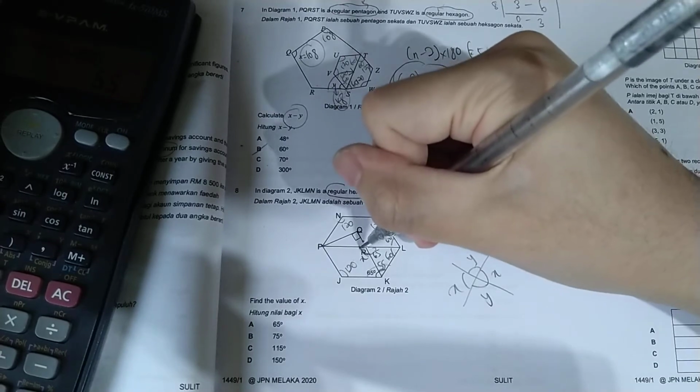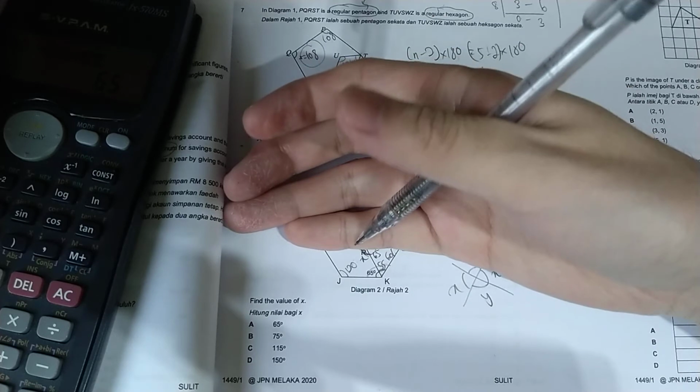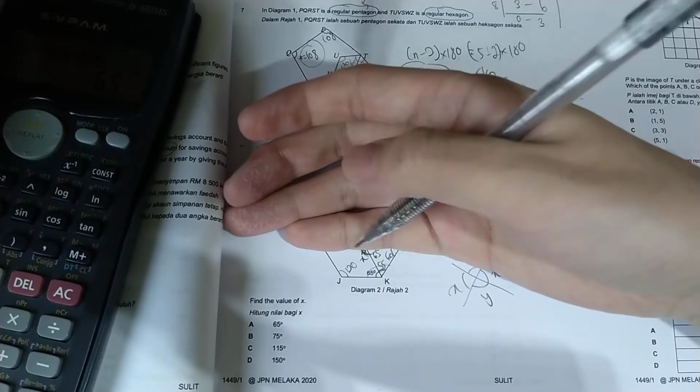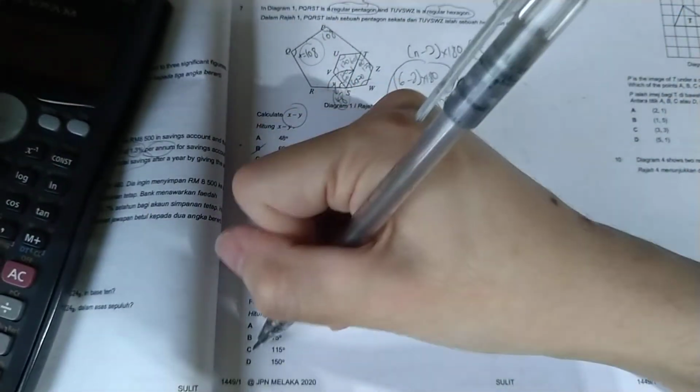So now, I can find X, because a straight line, right? Can you see a straight line? So 180 minus 65. Then X is 180 minus 65. So 180 minus answer. So the answer is 115. So the answer is C.